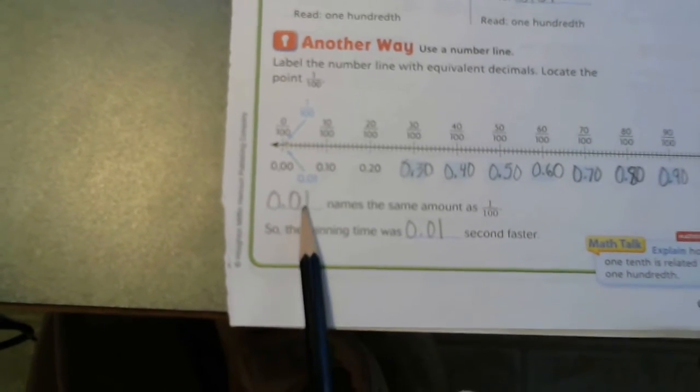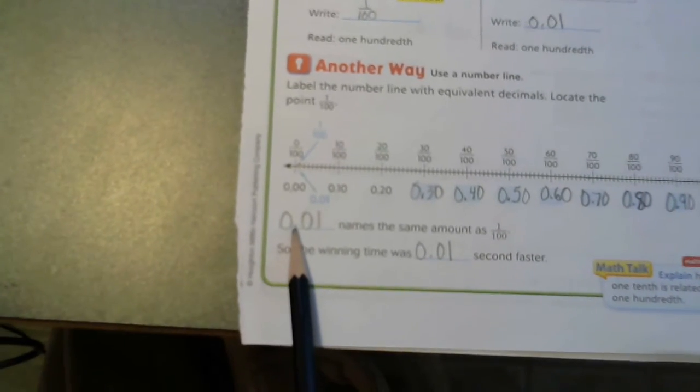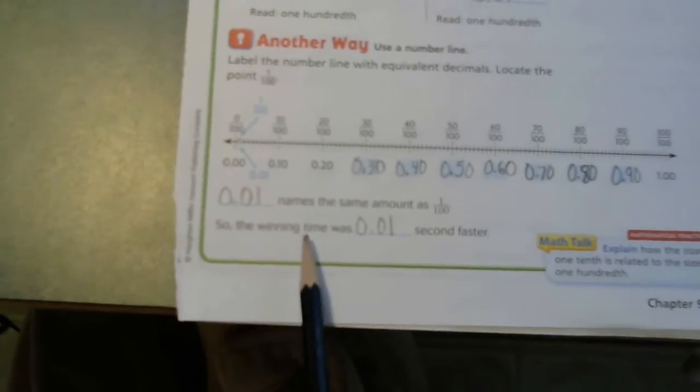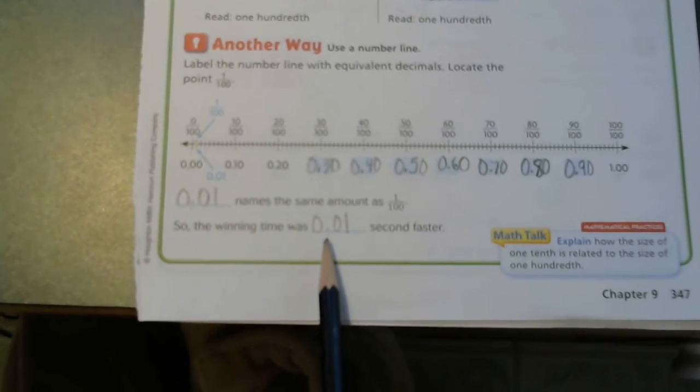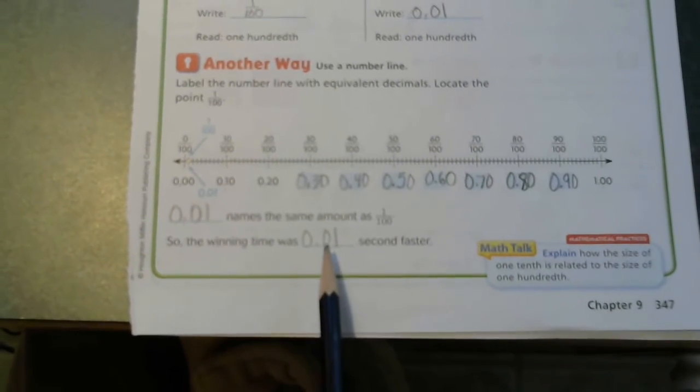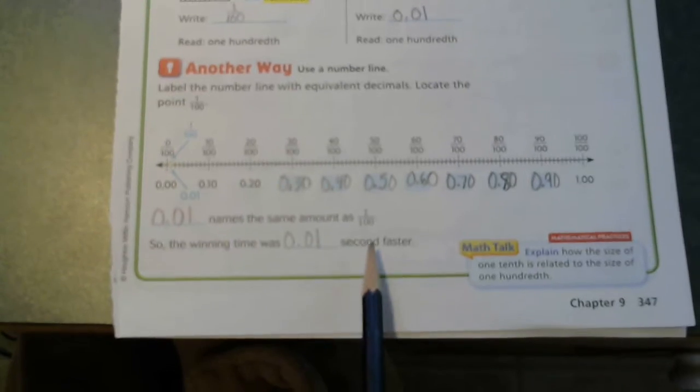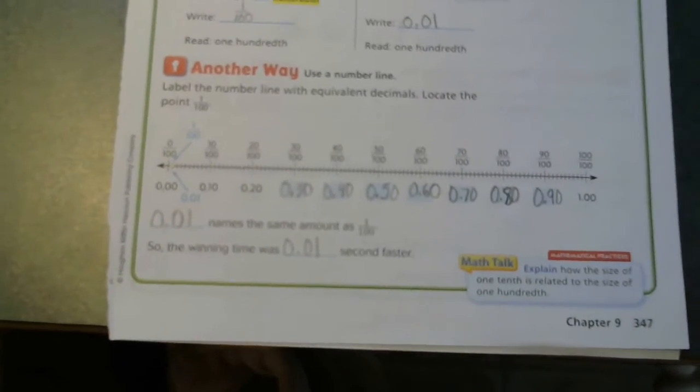0 ones, 0 tenths, 1 hundredth, or 0.01 names the same amount as 1/100th. So the winning time was 0.01 second faster. That's like taking a second and splitting it up into 100 little chunks of time. Believe it or not, you can do that, and that's how much that race was won by.